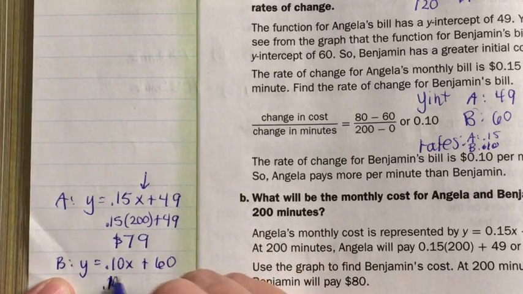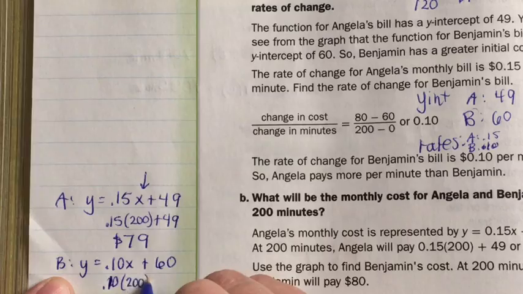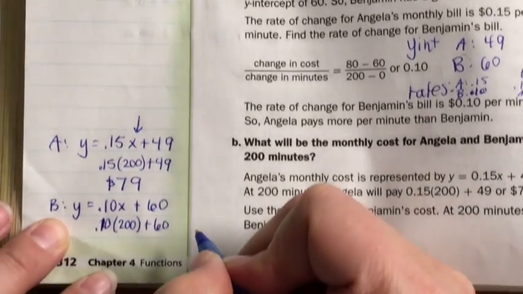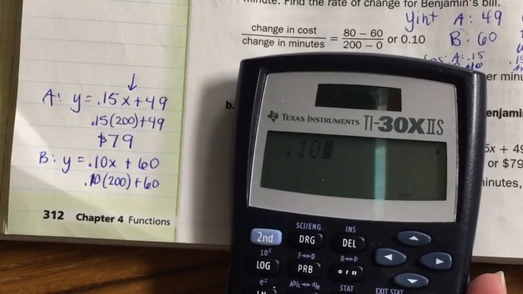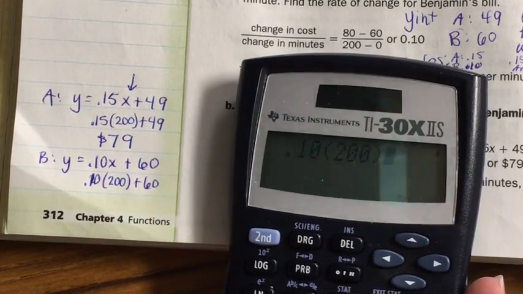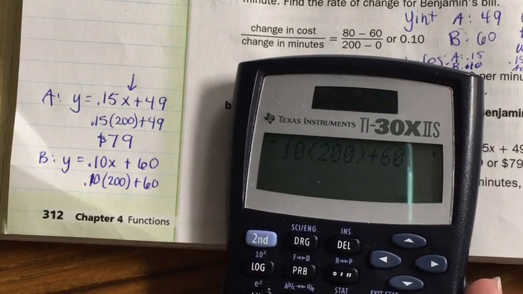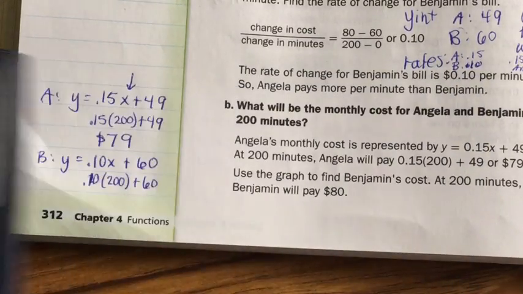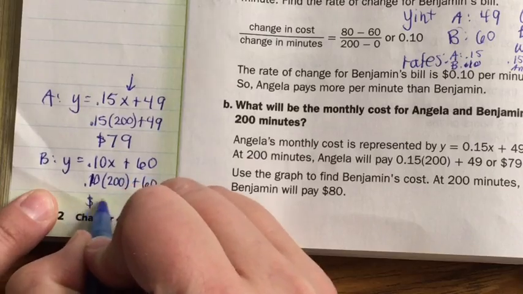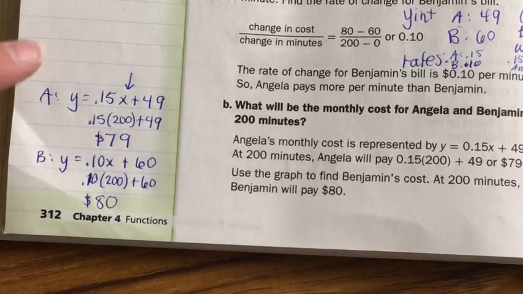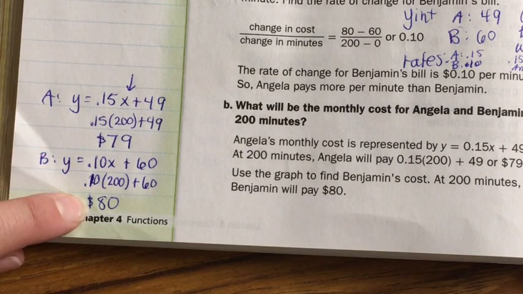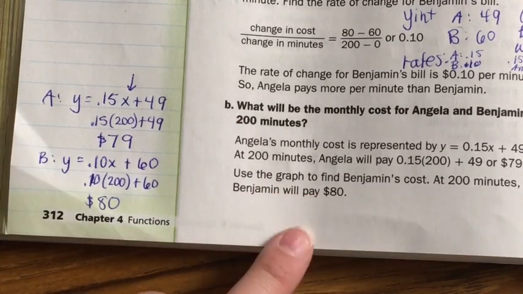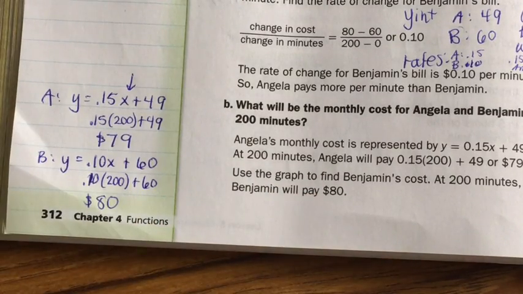So 0.10 times 200 plus 60 is 80. So Angela will pay $79 for 200 minutes and Benjamin will pay $80 for 200 minutes. And they said that right here. You can pause the video if you need to get that.